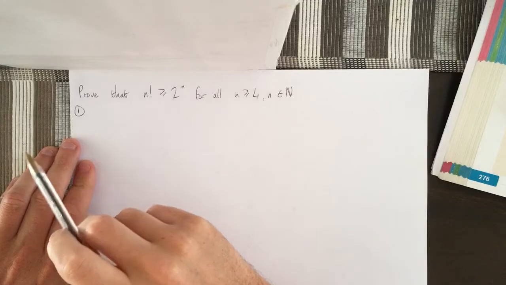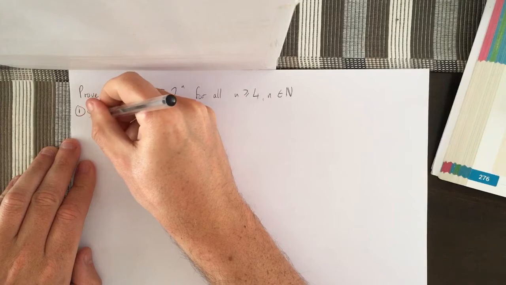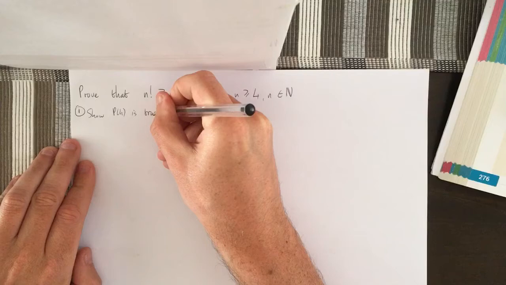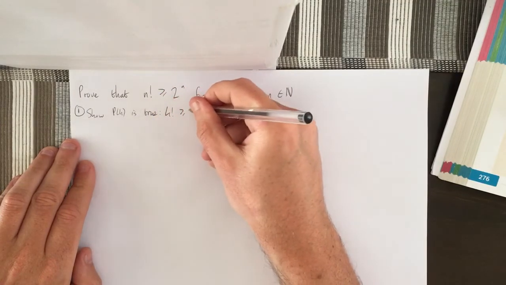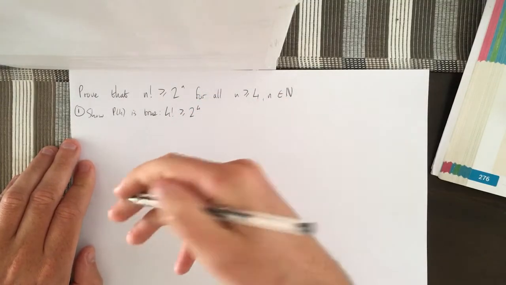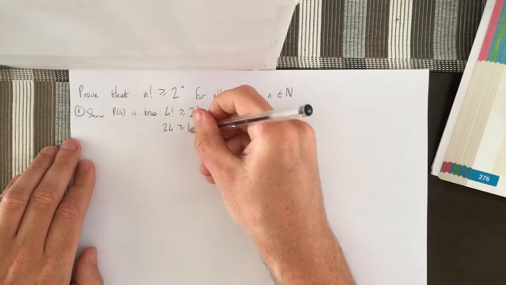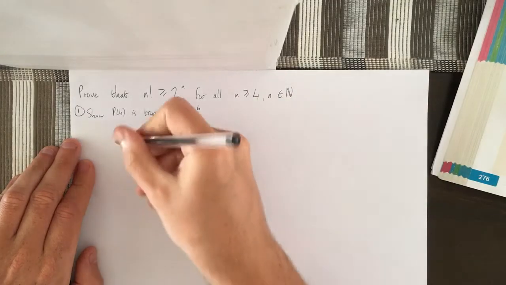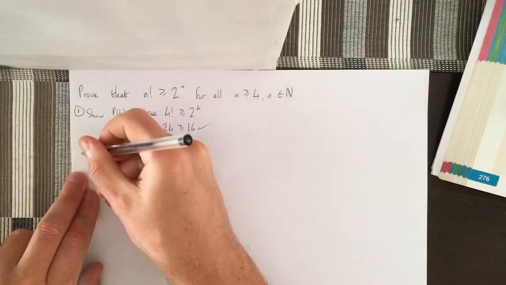So step 1 is the same as ever. It is P4 that I'm kicking off with here. So show P4 is true. So that would be 4 factorial is greater than or equal to 2 to the power of 4. 4 factorial, so 4 by 3 is 12, by 2 is 24, by 1 is 24. Is greater than or equal to 2 to the power of 4, which is 16. Is 24 greater than or equal to 16? Yes, it is. Therefore, P4 is true. First step done.